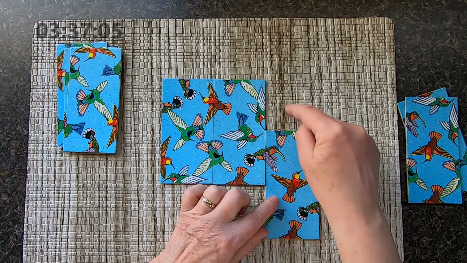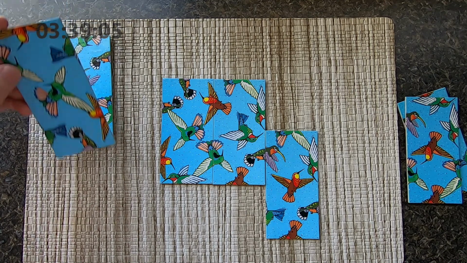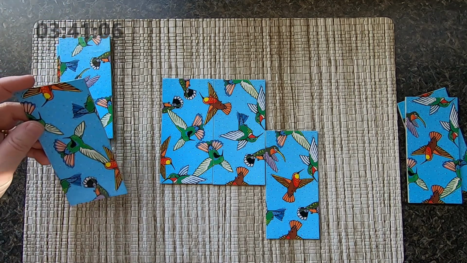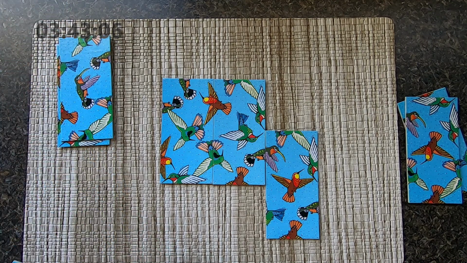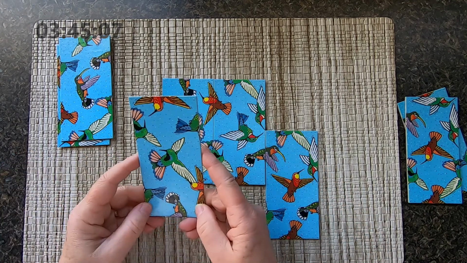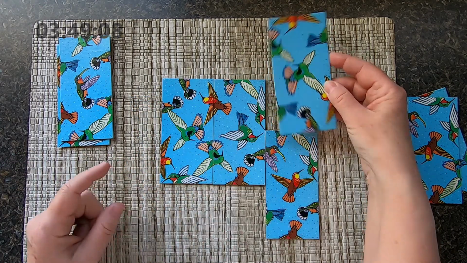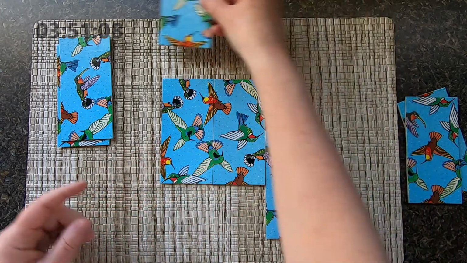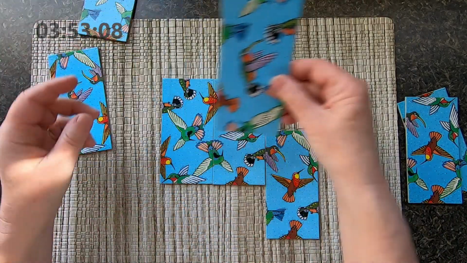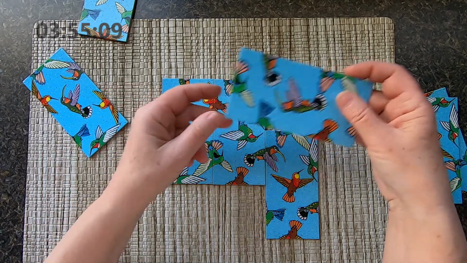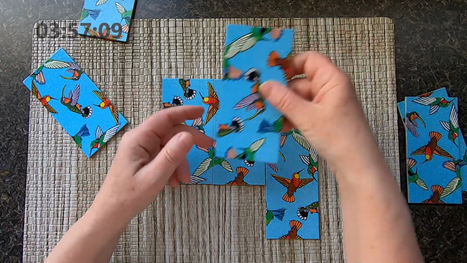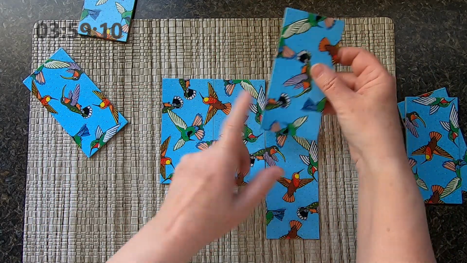Let's see if I can find another one here. Okay. That one has a blue tail. I got a blue tail here, but I don't think. Oh, like that is not good. Okay. Blue tail. No. Works here, but not there.